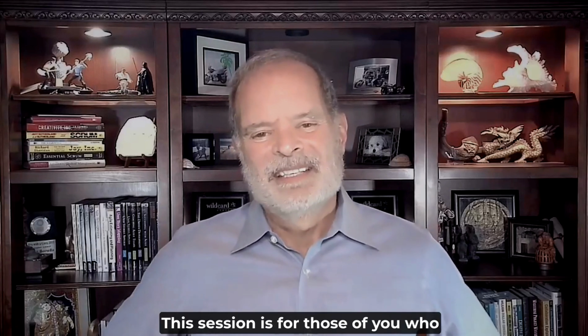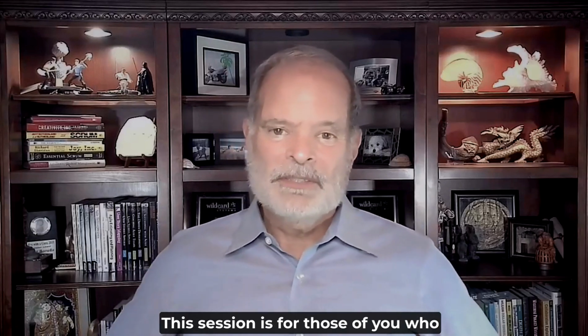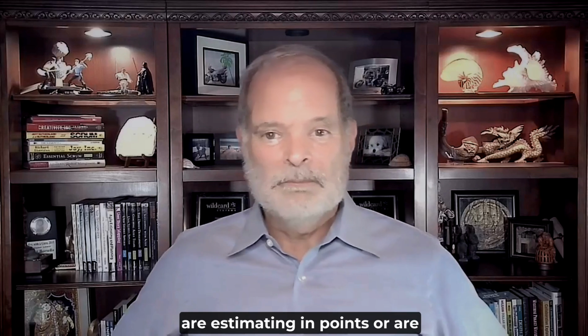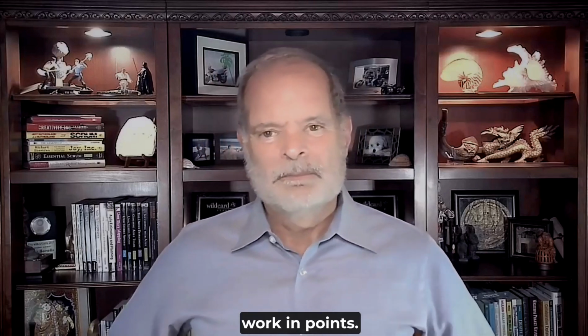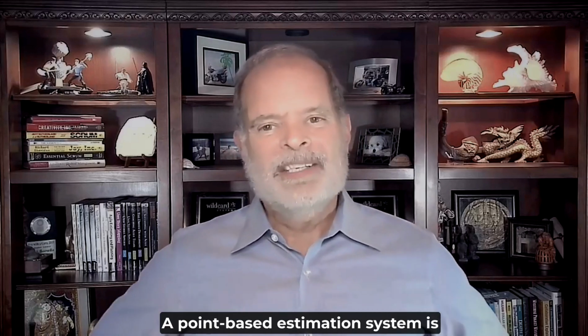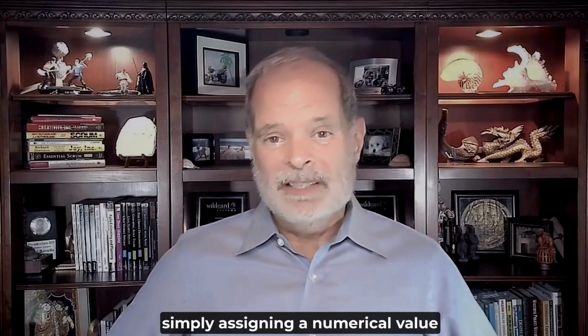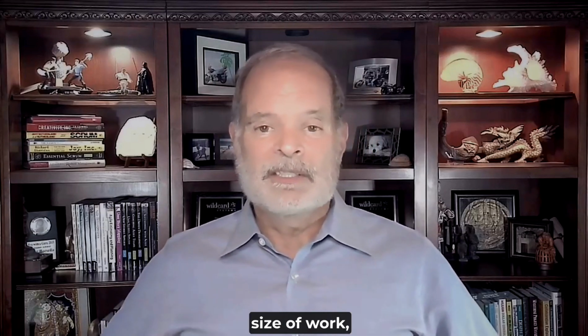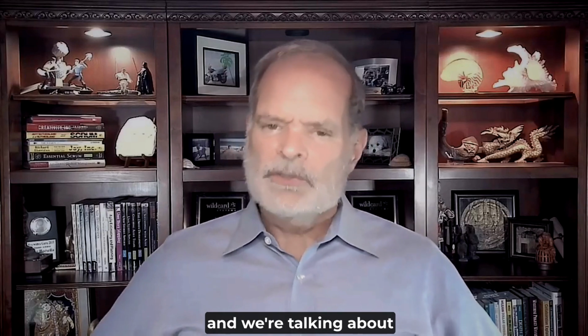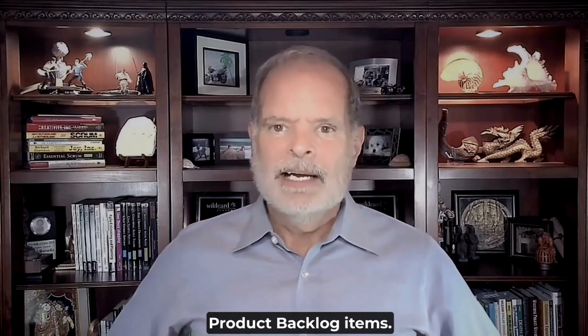The Fibonacci sequence, in Agile estimating at least. Now, this session is for those of you who are estimating in points or are interested in estimating work in points. A point-based estimation system is simply assigning a numerical value to represent the estimated size of work. And we're talking about product backlog items.